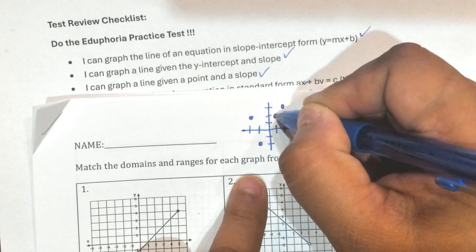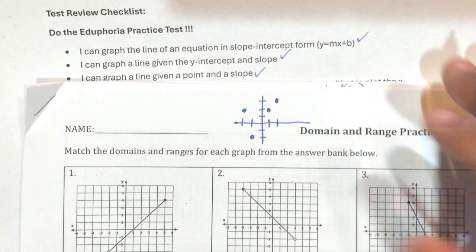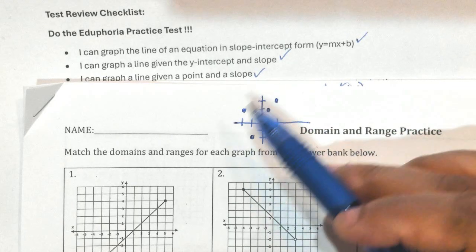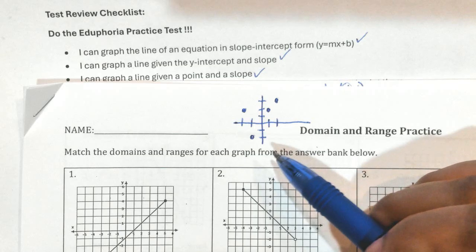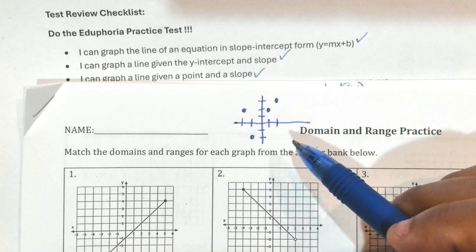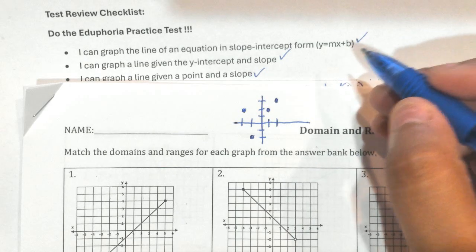Okay, so let's say that you have a scatter plot, right? Those are just points. That's a discrete graph because they're disconnected. Discrete, disconnected, okay? These are just random points, and you're going to read those random points.